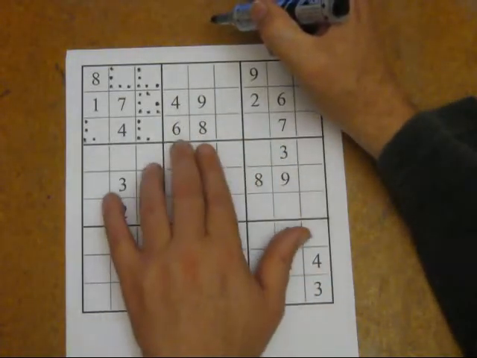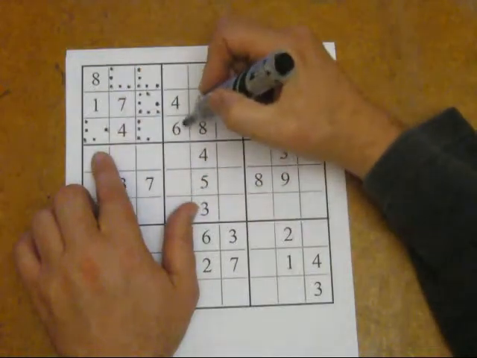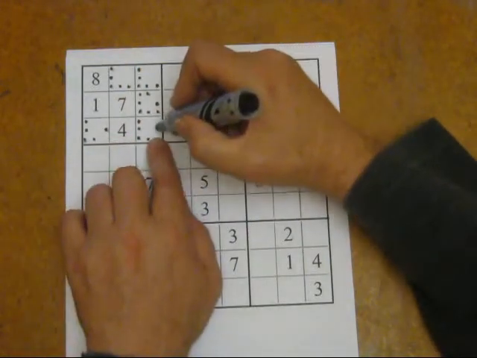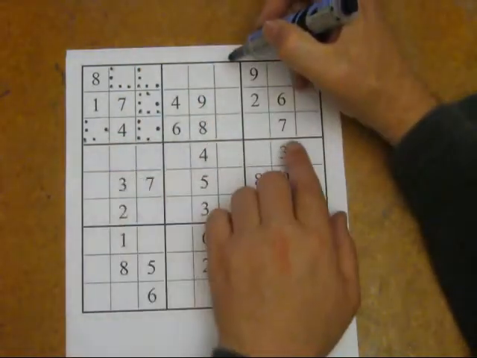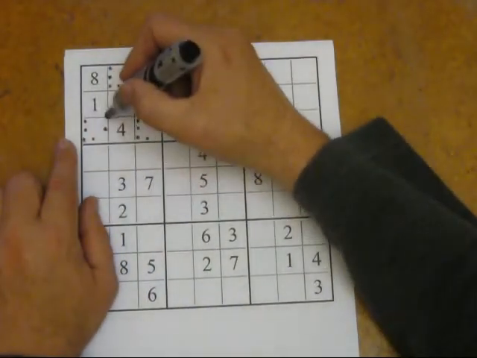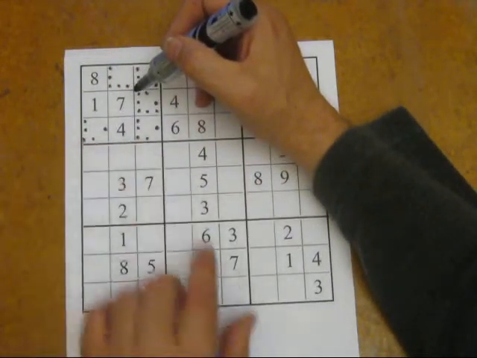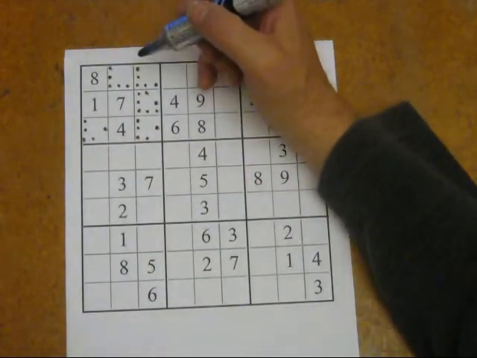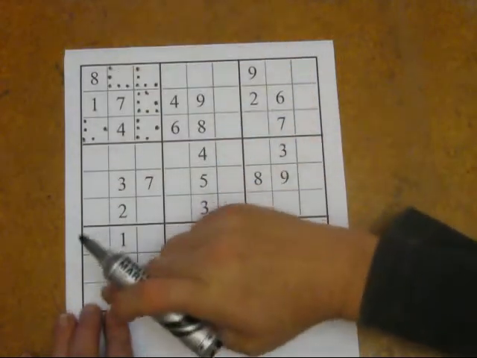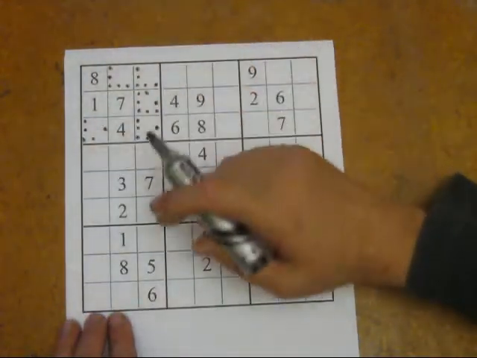And we carry on. This one cannot be a 6. 6 is middle right, 8 is bottom. Cannot be a 7. 7 is 1, 2, 3, 4, 5, 6, 7. 7 is bottom left. So there's no point in doing that. I then look up the columns. There's no numbers there, so nothing I can do.